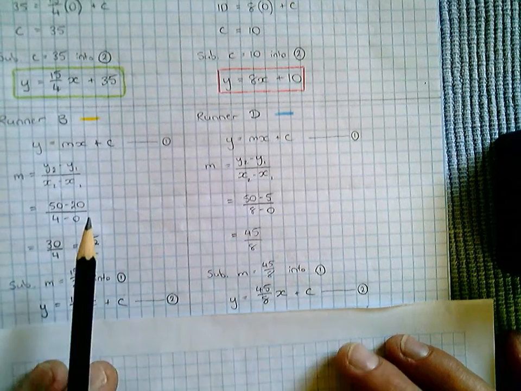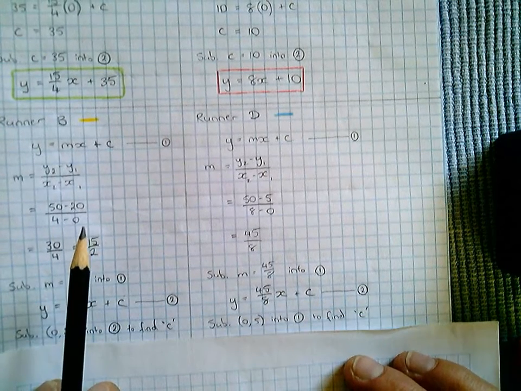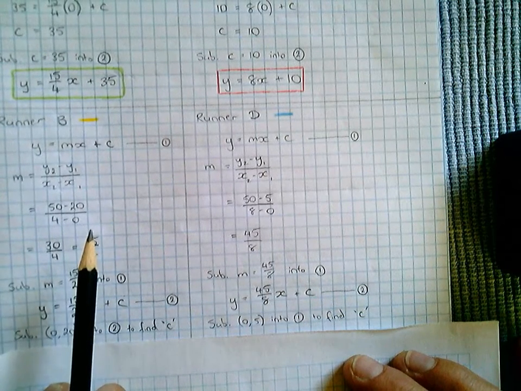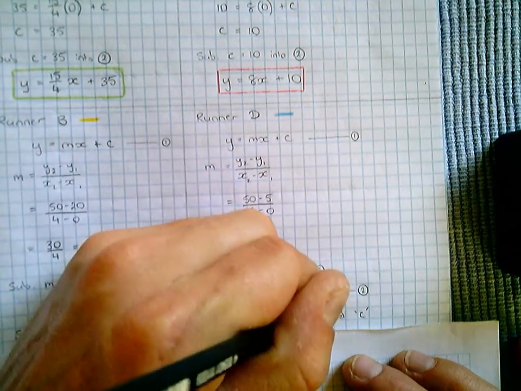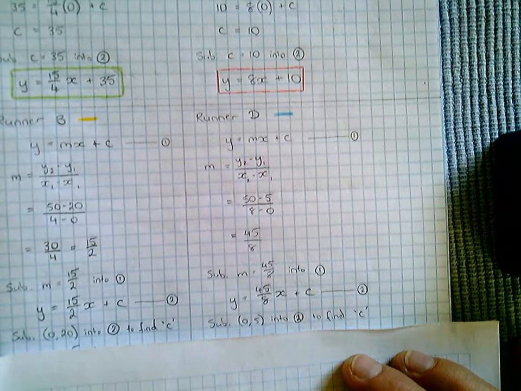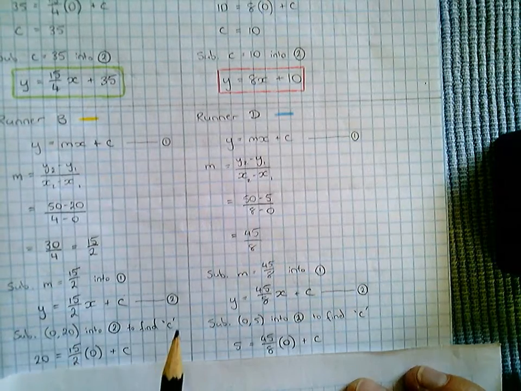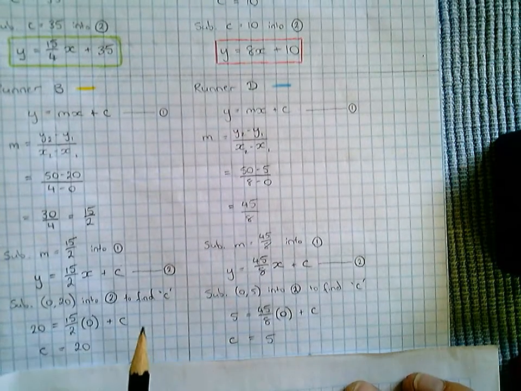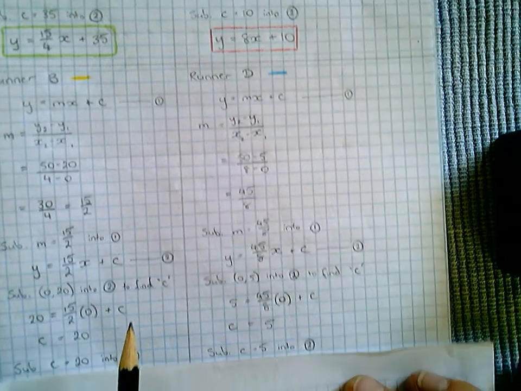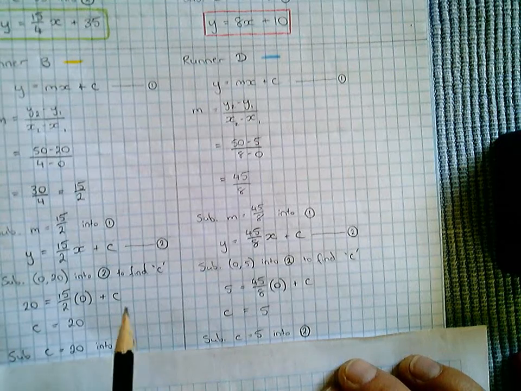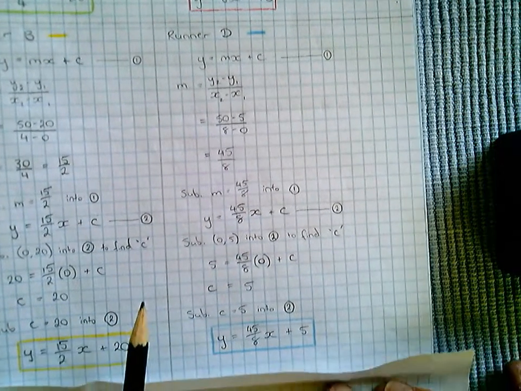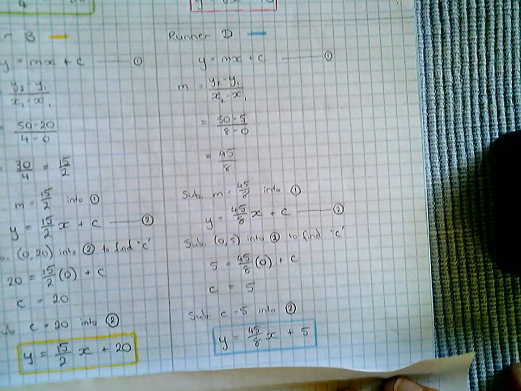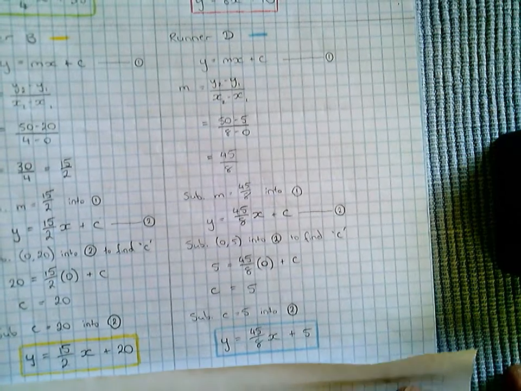We then need to find C by substituting one of those coordinates for runner D into equation 2, I should say, not equation 1, into equation 2 to find our y-intercept. There's the substitution, there's our solution for C before substituting it back into equation 2 up here to get our linear function for our runner D.